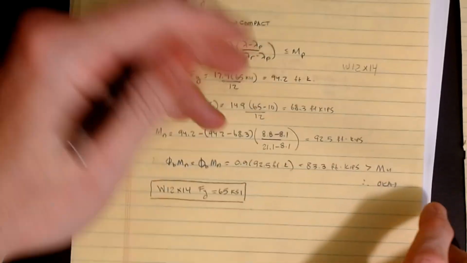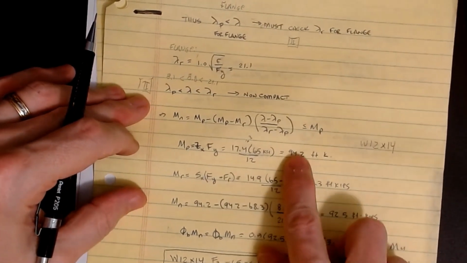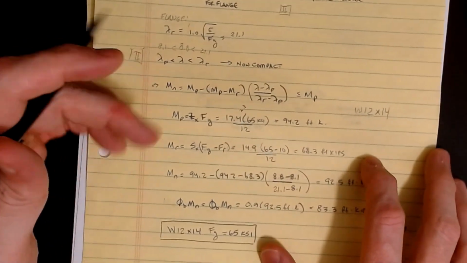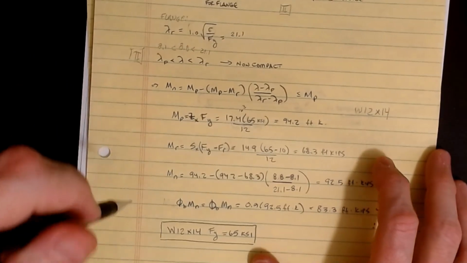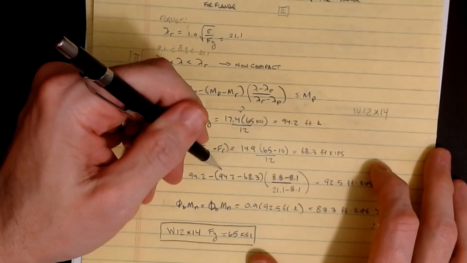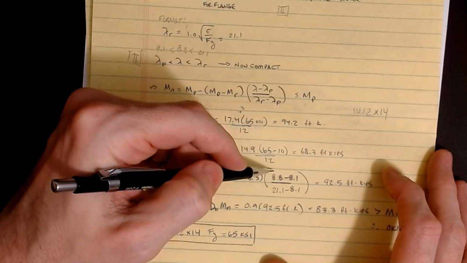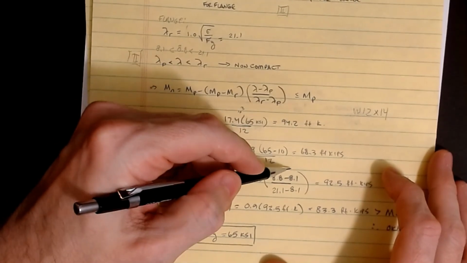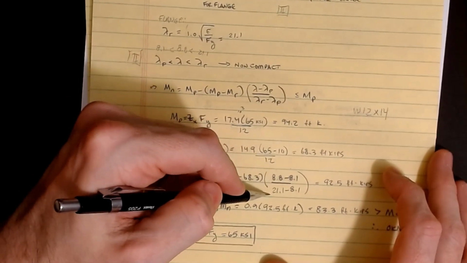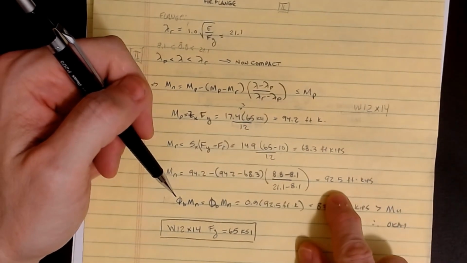Okay, and so we needed, how much did we need on this one? We needed 76. Right, so if I need 76, you can see that we're in between these two. We're going to be okay, but let's go ahead and figure out what the actual capacity of this beam is. Okay, Mn then is 94.2 minus 68.3 times those lambda functions. So here's my lambda, 8.8, lambda p, subtracting, and then lambda r minus lambda p. Okay, and so this moment is 92.5 for the beam that we chose.